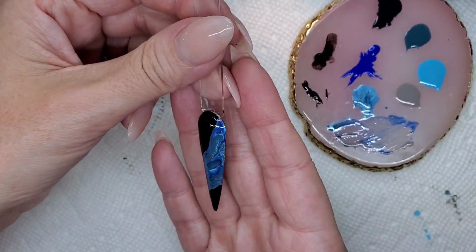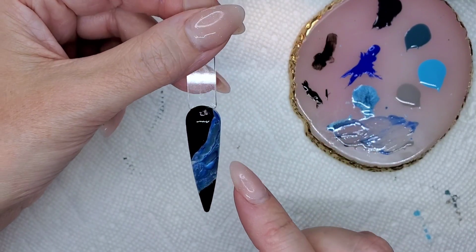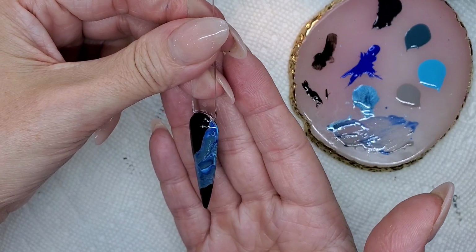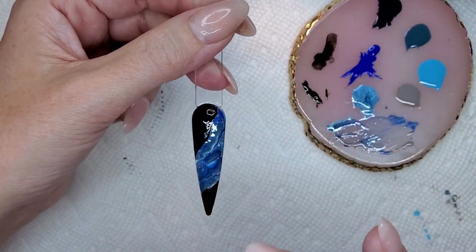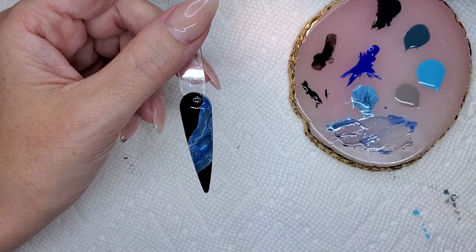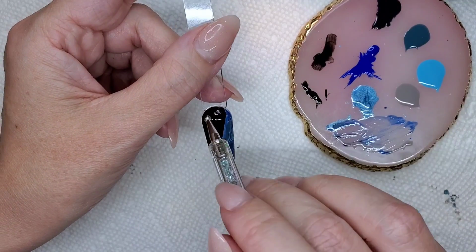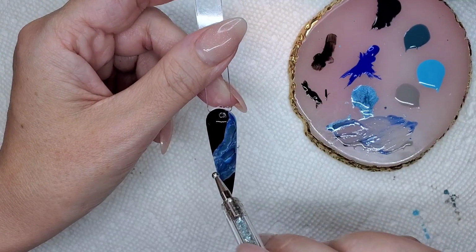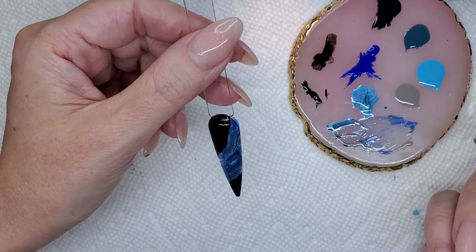Okay guys, so this is what I have so far. I have to say, when I pulled it out of the light, it reminds me of like an ocean or something in the middle, which is kind of cool. So I'm going to grab my dotting tool, and now I'm just going to add dots in and around, same like I did with the other one, with the swirl one.